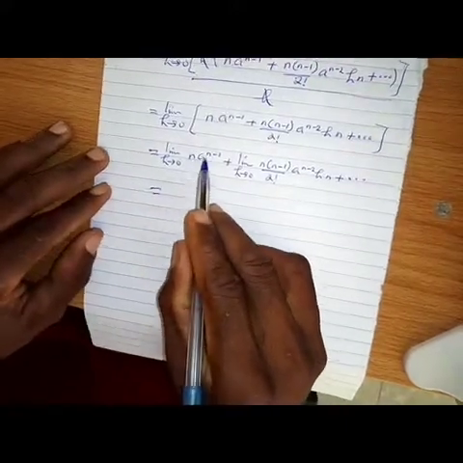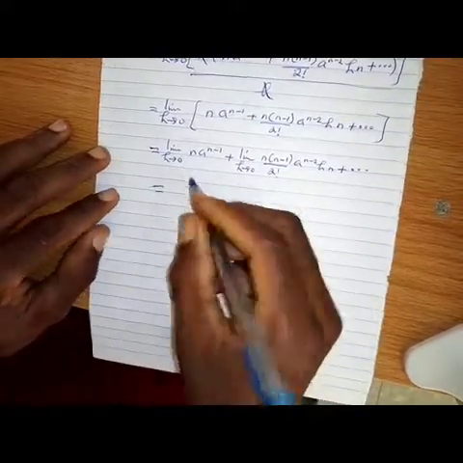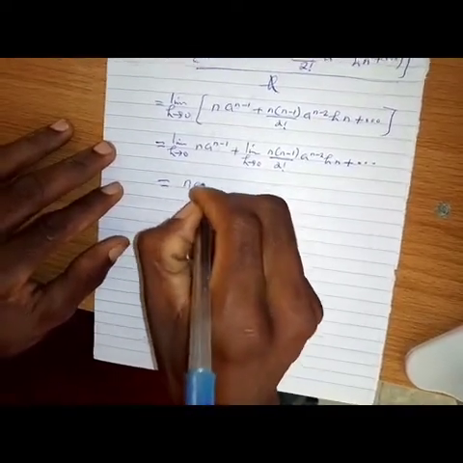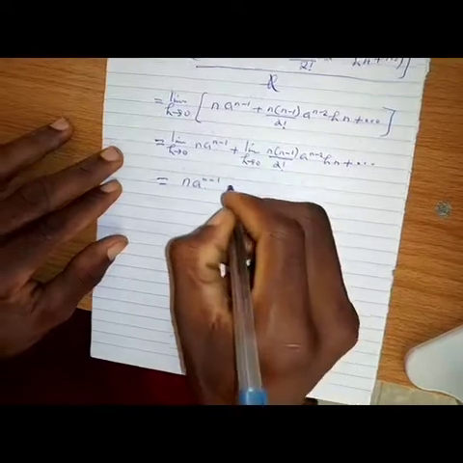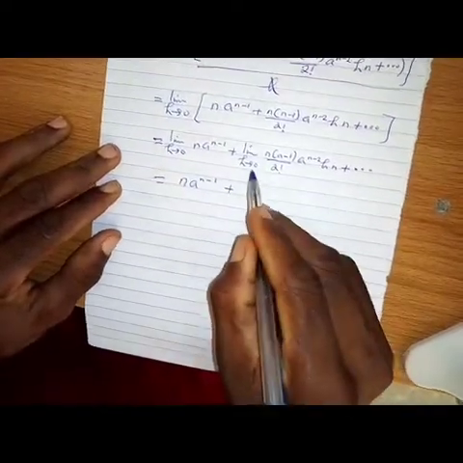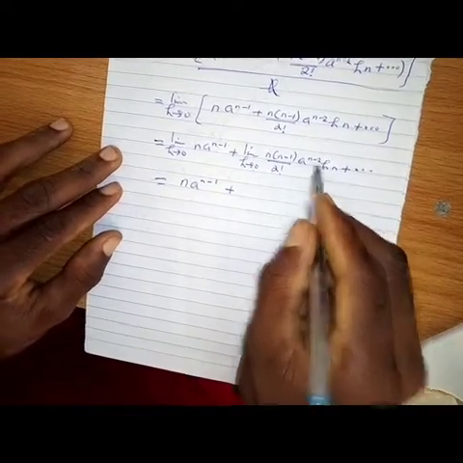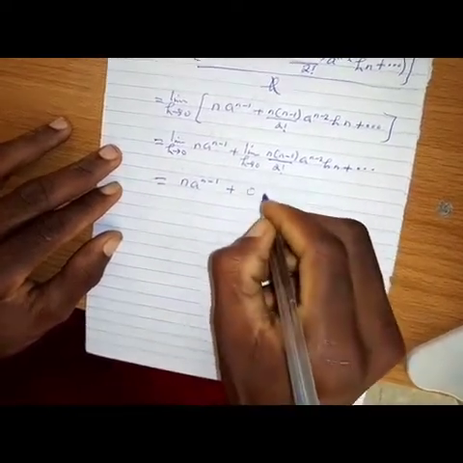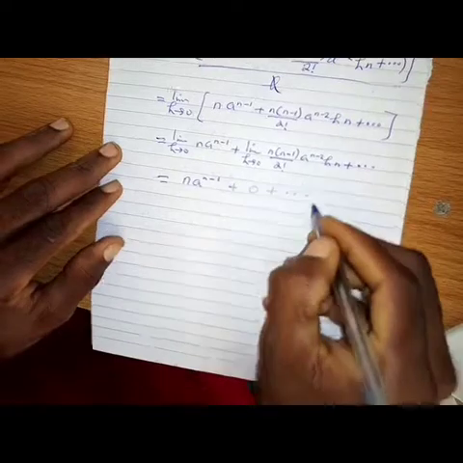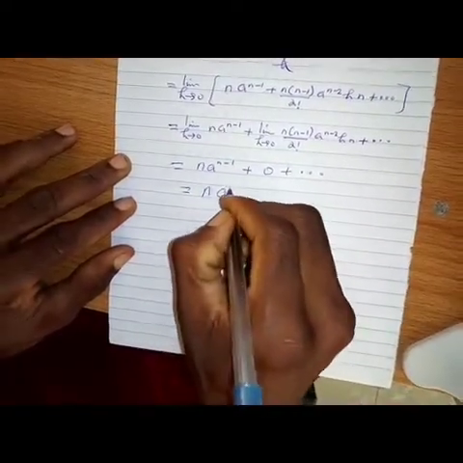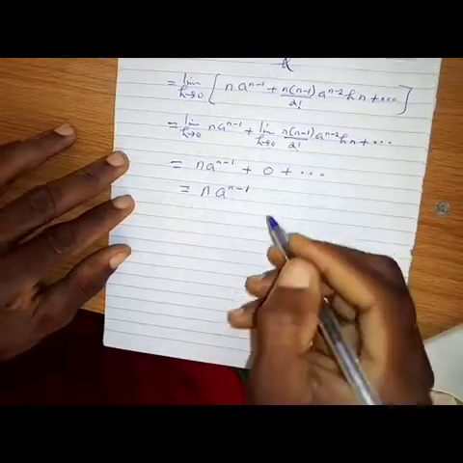It means n a to the power of n minus 1 is constant, and the limit of any constant is that constant. So write n a to the power of n minus 1 plus, once h tends to 0, 0 is multiplied by everything, this gives you 0, plus and so on. So this is equal to n a to the power of n minus 1.